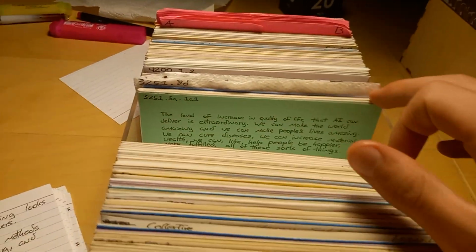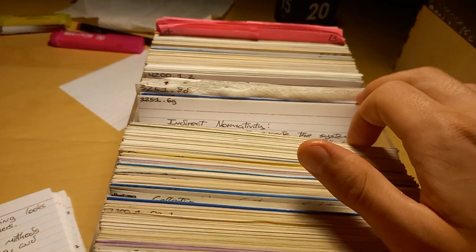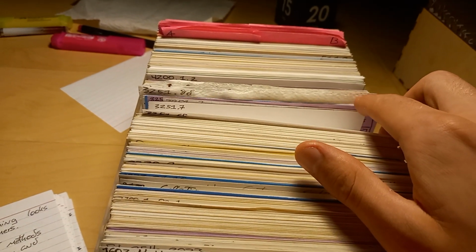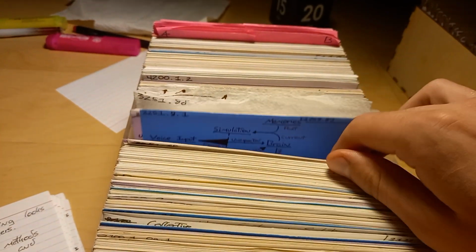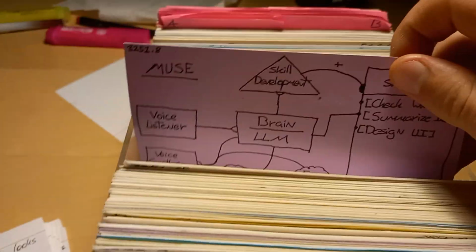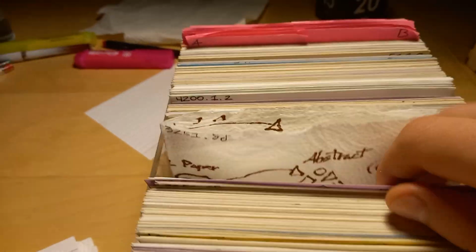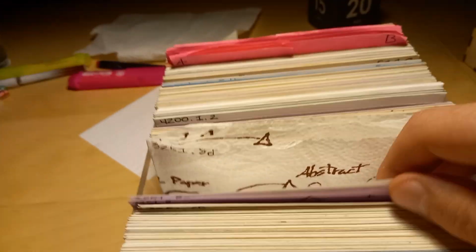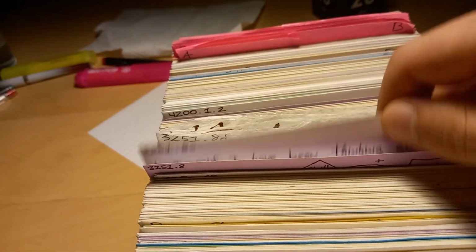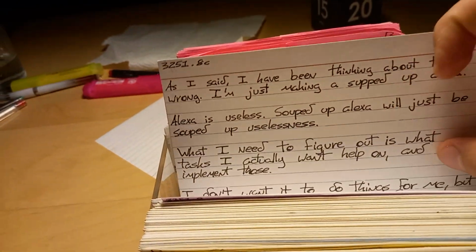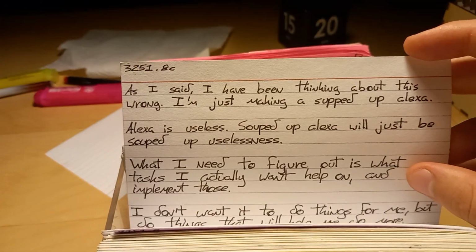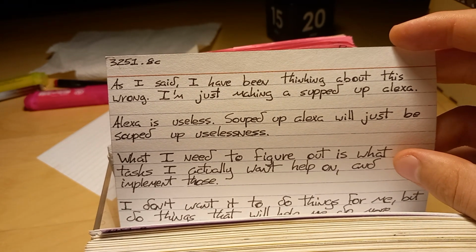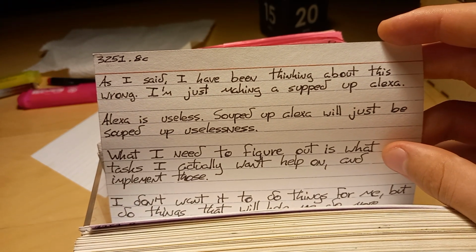Now, here's my index. I already know where I'm going, though. I know that 3251 is my neuroevolution branch, but Muse is actually 3251.8. So it should be right here. And I don't know if you recognize this from the paper towel sketch video, but it is folded up and put right here. And I also have this card. As I said, I've just been thinking about this wrong. I'm just making a souped up Alexa. Alexa is useless. Souped up Alexa will just be souped up uselessness.